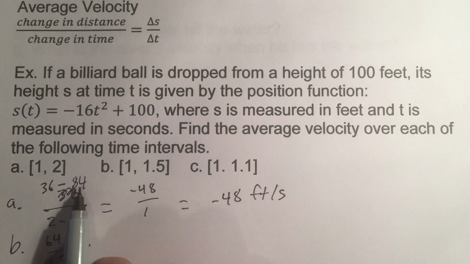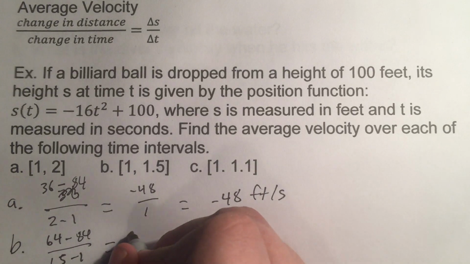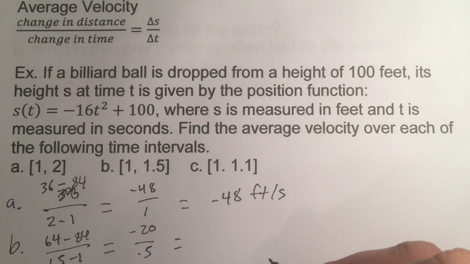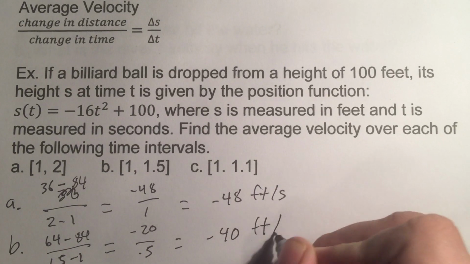Well, we already put 1 in, we got 84 out. So 64 minus 84 is a minus 20. We have 0.5 on the bottom. So negative 20 divided by 0.5 is going to be a negative 40 feet per second.